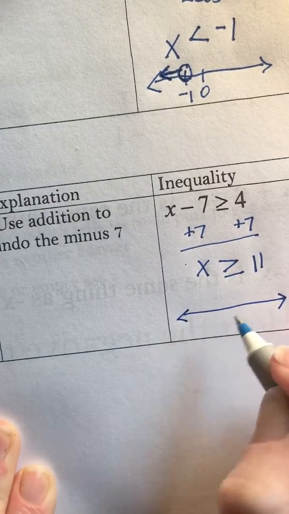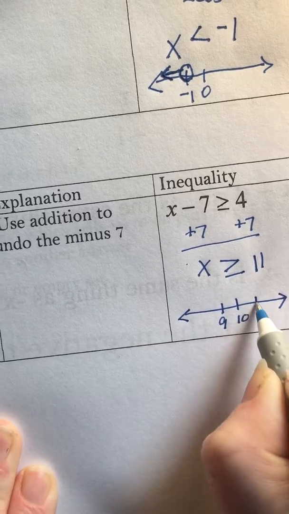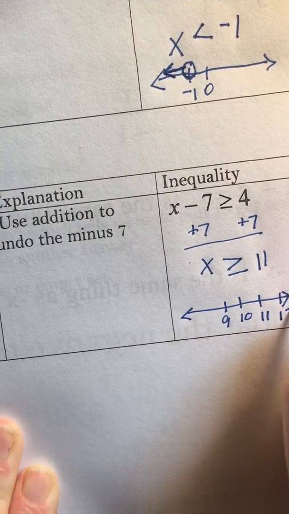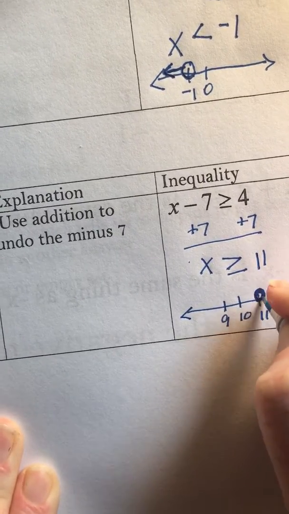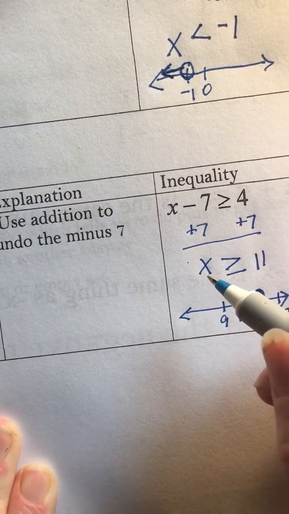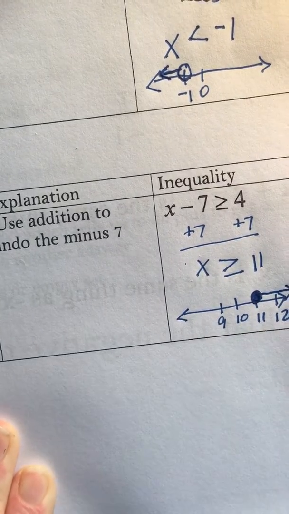So if I were to graph this, let's say I'd have 9, 10, 11 on my number line. Let's go 12 too. 12, so at 11, it's going to be or equal to, so I'm going to fill this one in this time. And then it says x is greater, so we're going to go to the right. Okay?